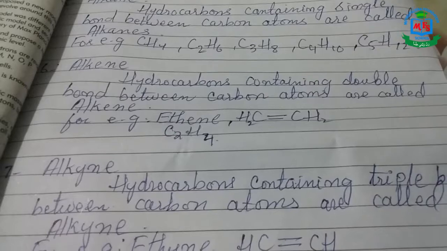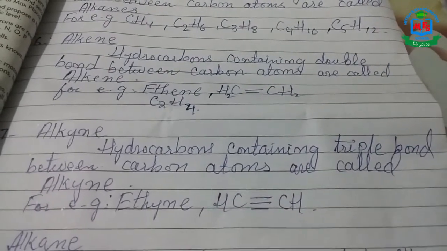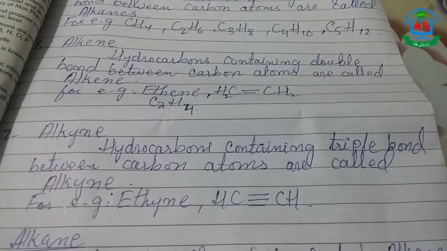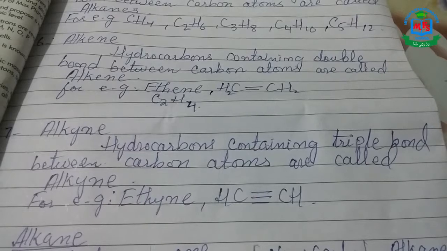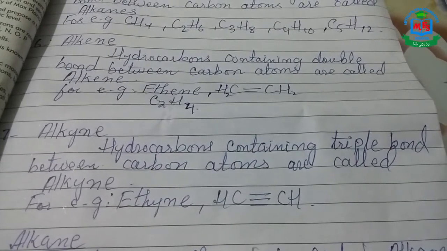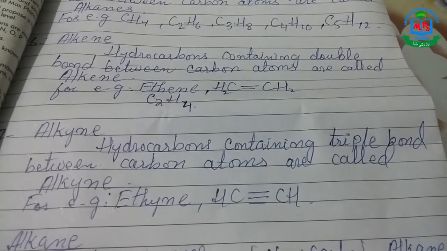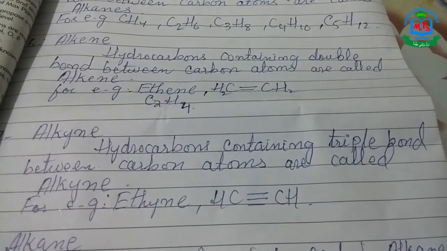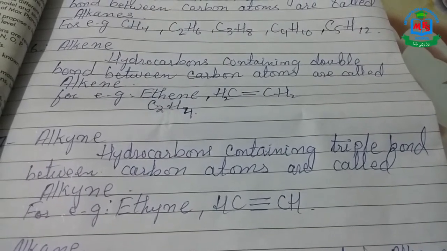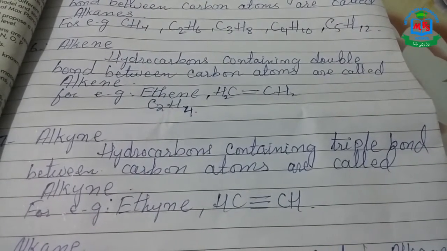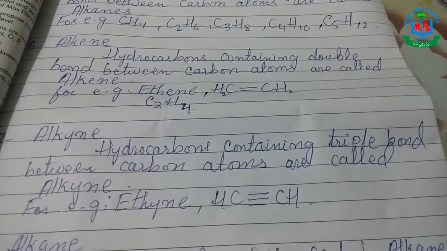Okay, now we discuss alkyne. What are alkynes? Alkyne is also a hydrocarbon. Such hydrocarbons which contain a triple bond between carbon atoms. If a triple bond is present between carbon atoms, then this is called a member of the alkyne series.